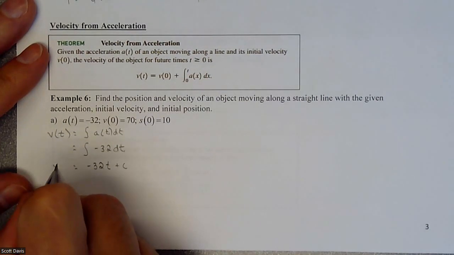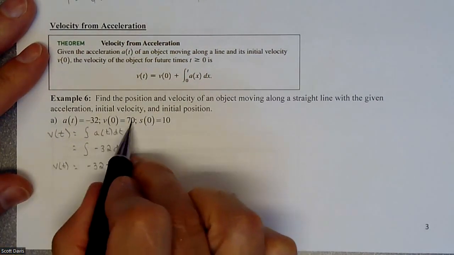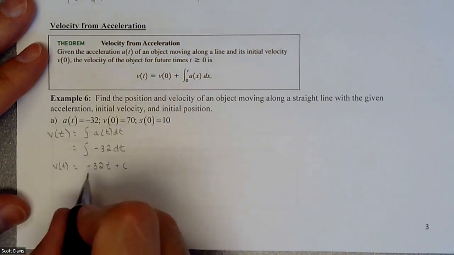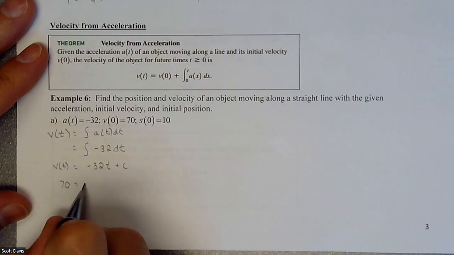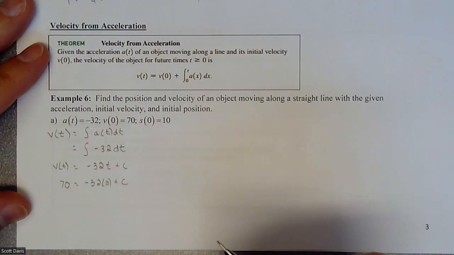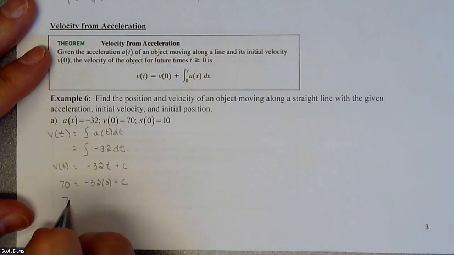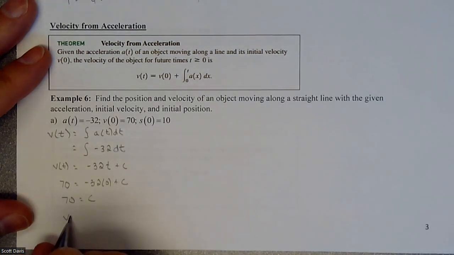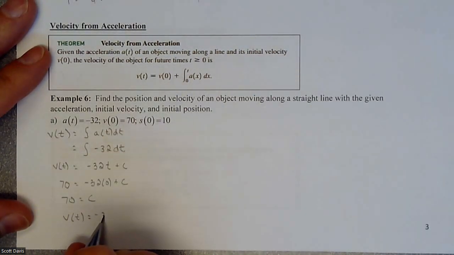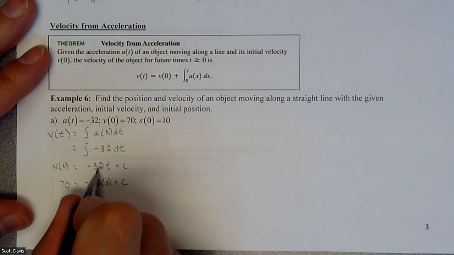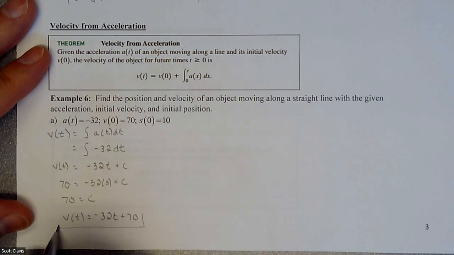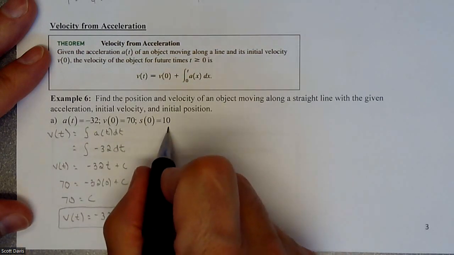So once I have this, I can use this piece of information that at time 0, my initial velocity is 70. So I can plug in 70, plug in 0, and the only thing missing will be that c. So I can solve for c. So 70 equals c. So my velocity function, based on this given information, is going to be negative 32t. Right, here's my velocity function, plus that 70. So there's my initial velocity. All right, on to the next.